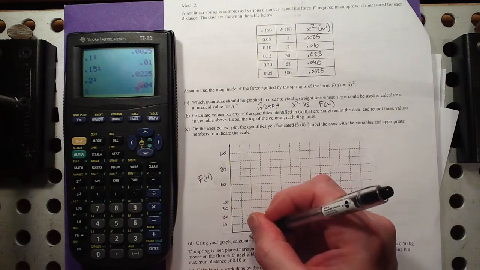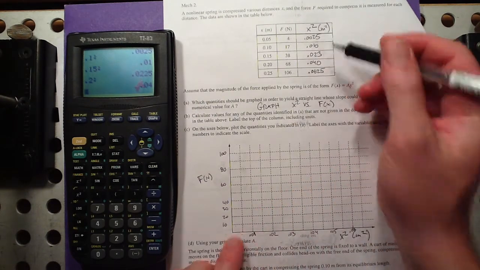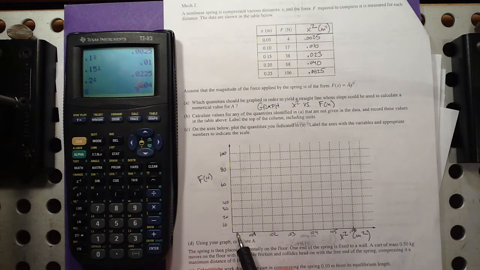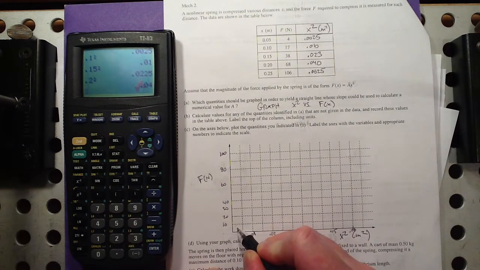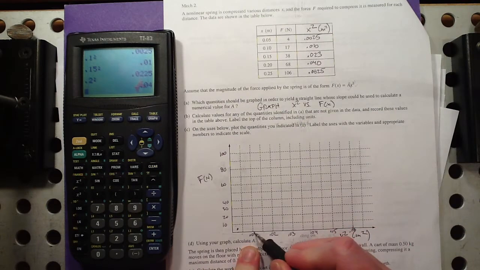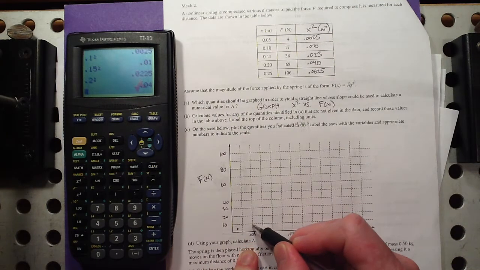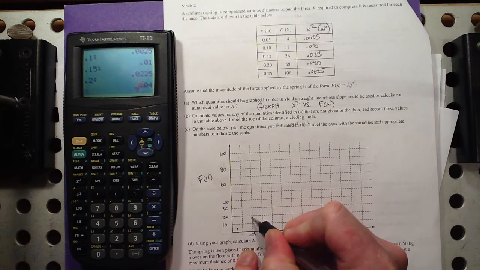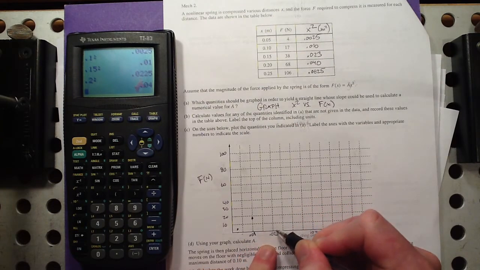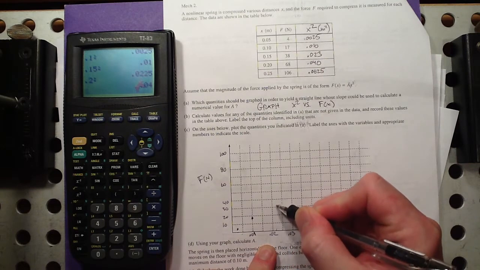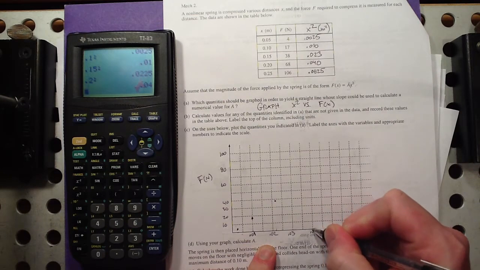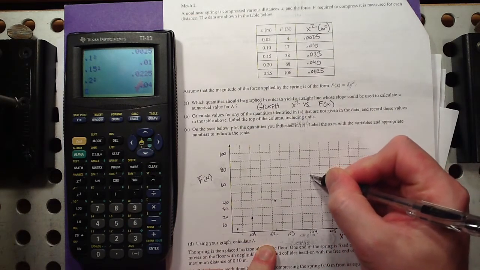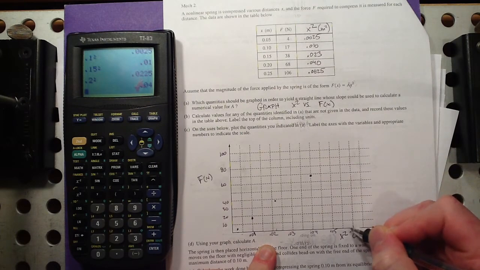That looks good. All right, so 0.0025 is halfway to 0.005, and that corresponds to a force of 4 newtons, so somewhere around there. 0.01 goes with 17. 0.023 goes with 38. 0.04 goes with 68, looking pretty linear.